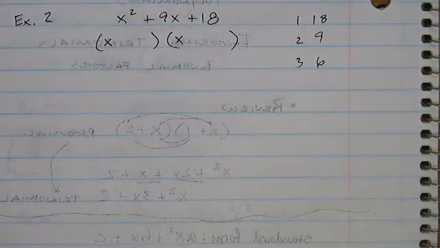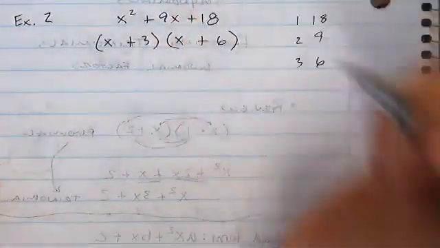Okay, which one of these are going to combine to give me a 9? Well, 1 and 18 combine and give me a 19. 2 and 9, that's 11. 3 and 6, lo and behold, there's my 9, right? Now, it does not matter which one you list where, because in putting them back together, we would have our answer.